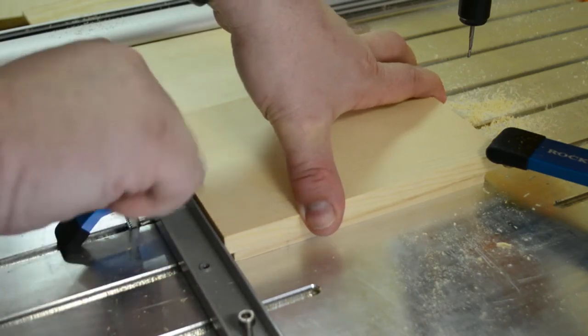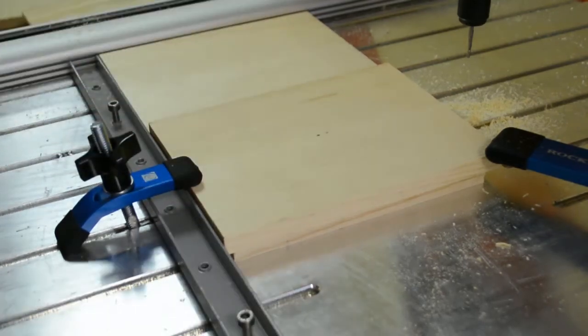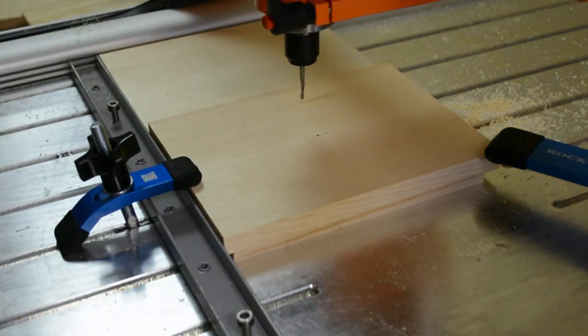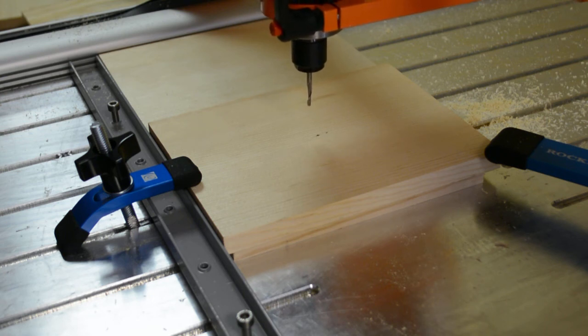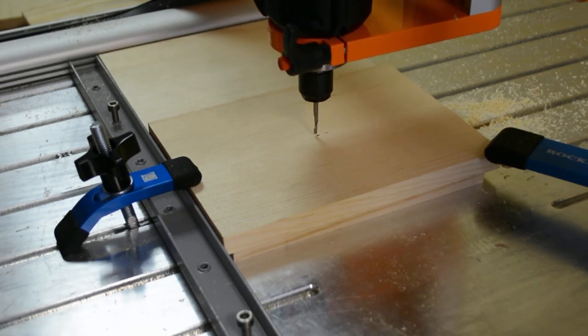So what we need to do now is zero out the machine. And we're going to zero all and load that file.